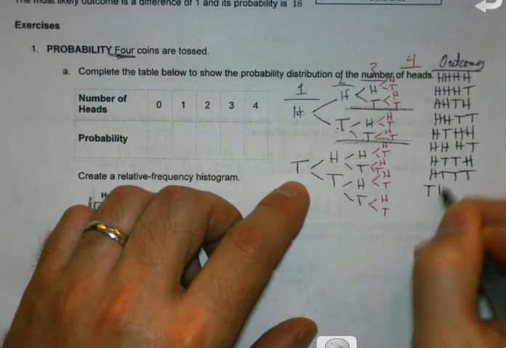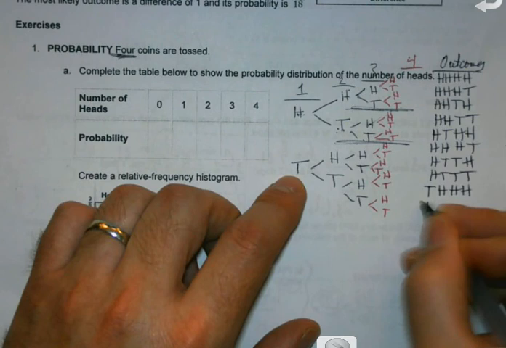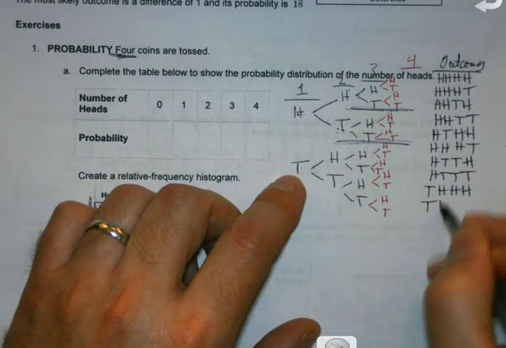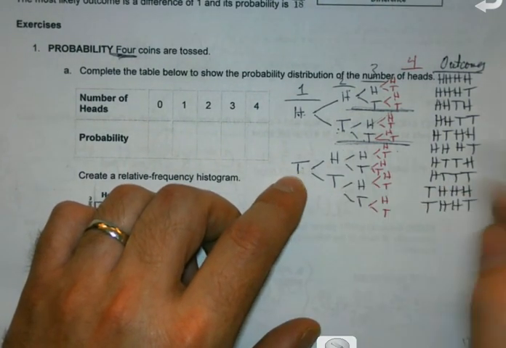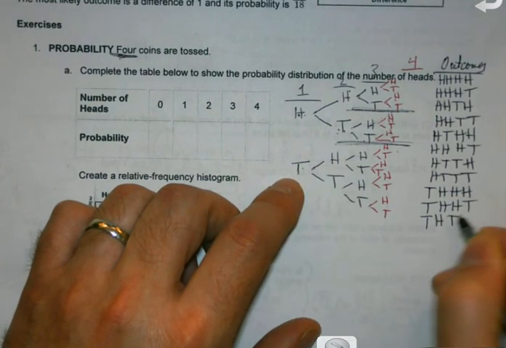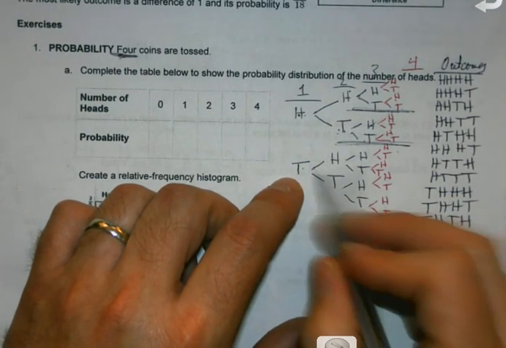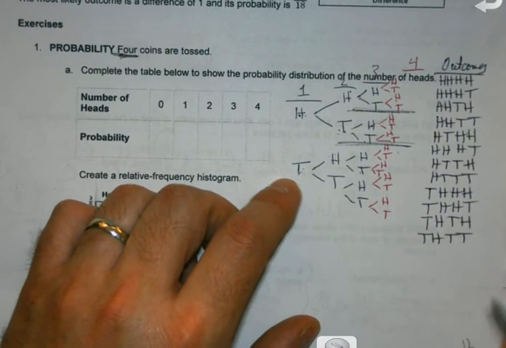So tails, heads, heads, heads going up top. Tails, heads, heads, tails. And just keep working our way down. Tails, heads, tails, heads, tails, tails.